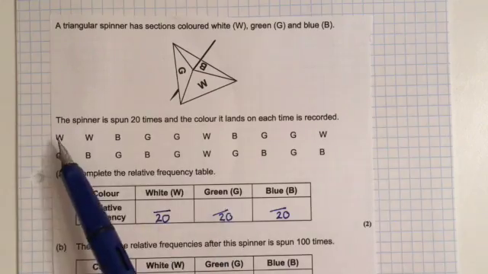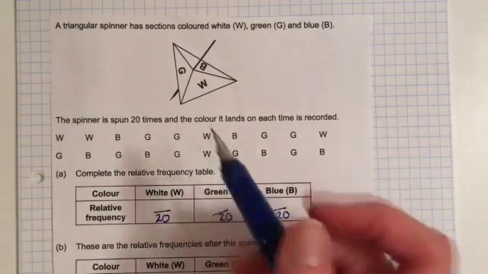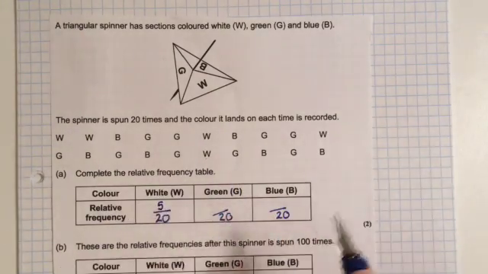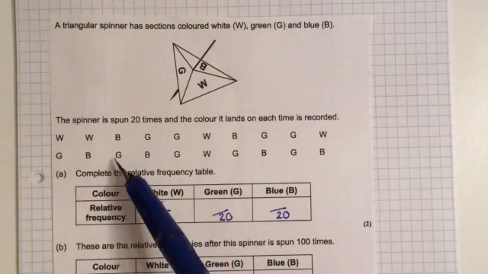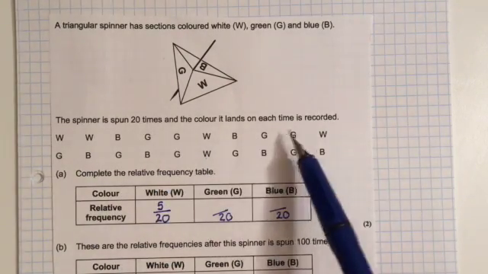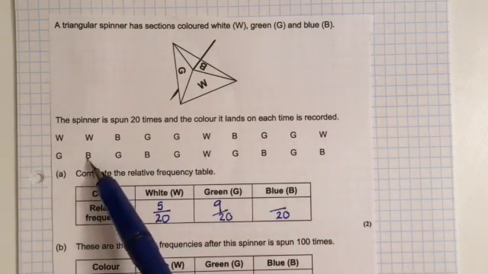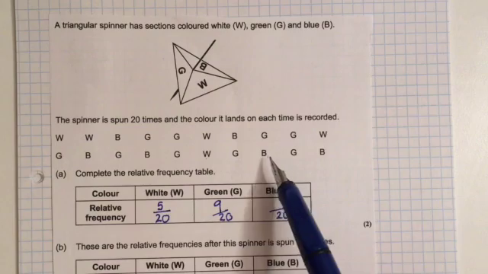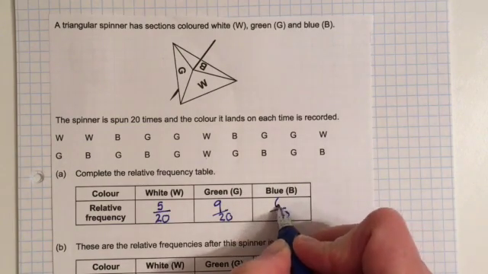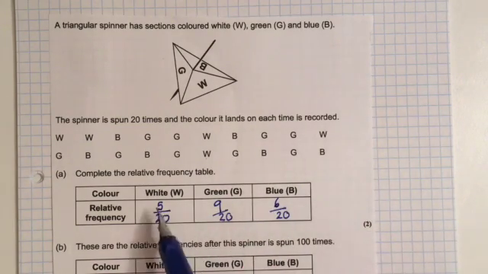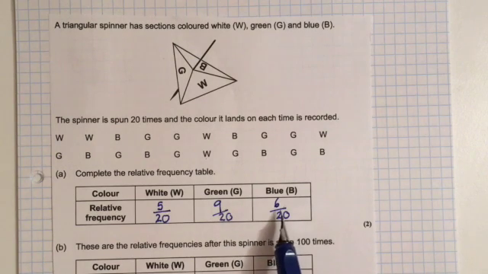White, there was 1, 2, 3, 4, 5, so 5 out of 20. Green, 1, 2, 3, 4, 5, 6, 7, 8, 9. And then blue for the last one, 1, 2, 3, 4, 5, 6. Let's double check that makes 20. 5 add 9 is 14, plus my 6 is 20, so that's right. That's just writing the probability.